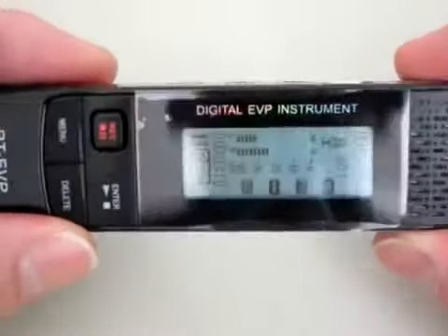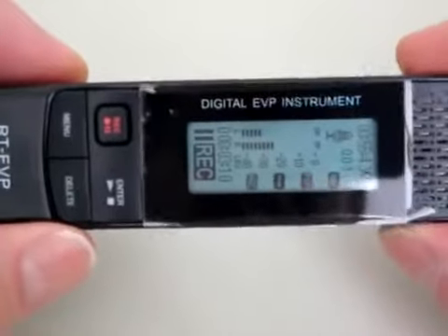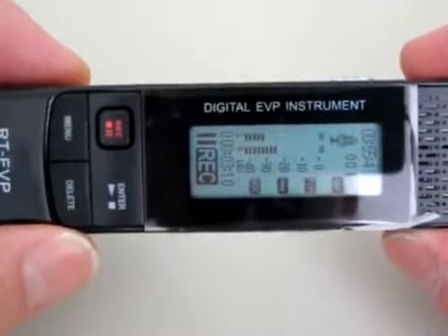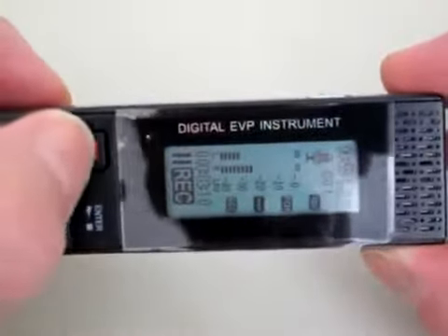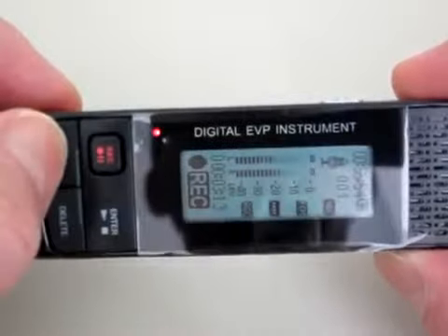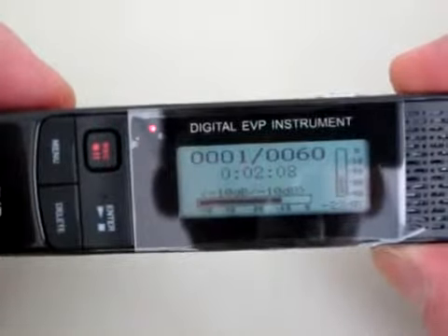Right now the recording is paused. Everything is basically latched. If you want to resume that exact same recording, you can do that. Simply press the record button again and get back into the counter by pressing the menu, and you can resume. Let's get out of this for now.